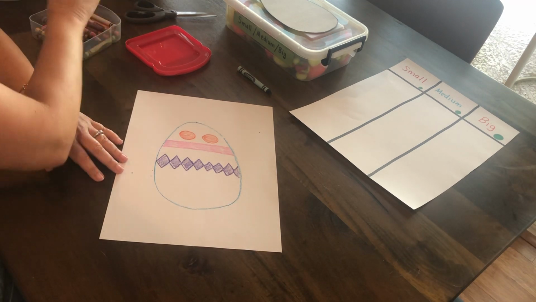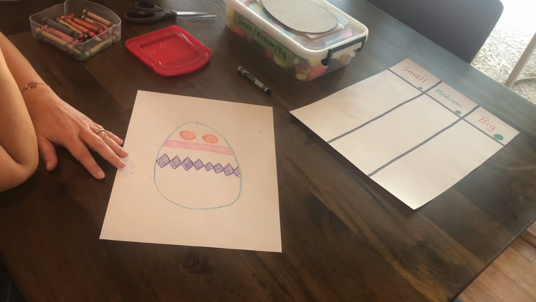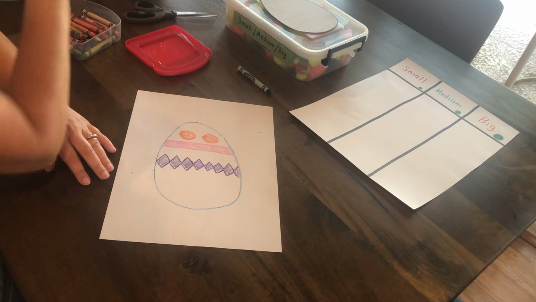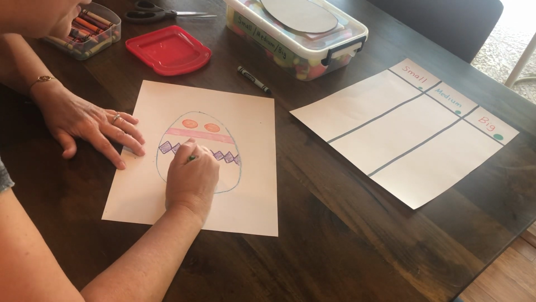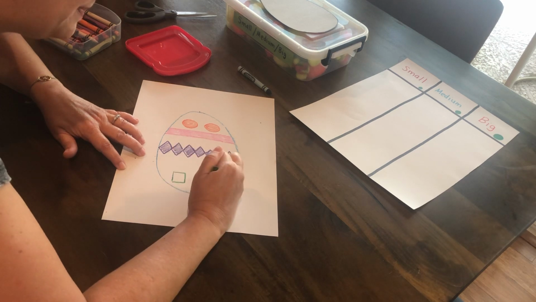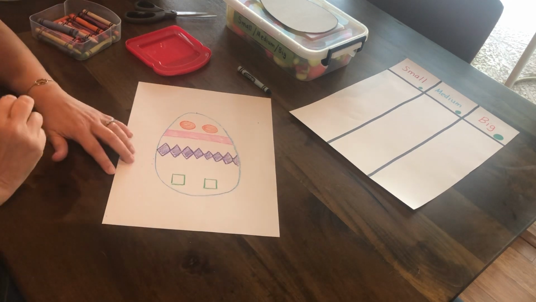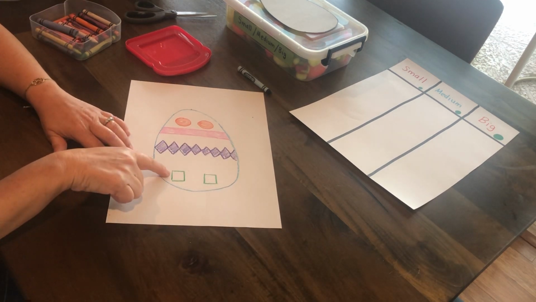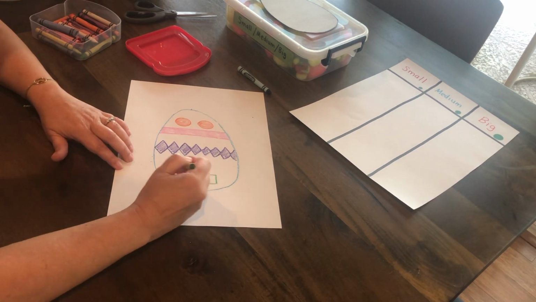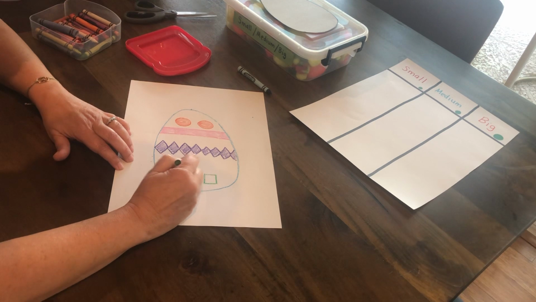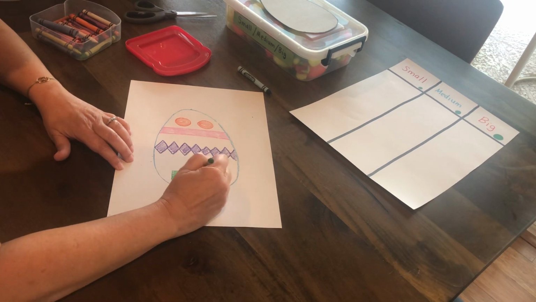So now I'm gonna put the orange crayon away, and I'm trying to think what else I wanna draw. So I think I'm gonna take my green crayon, and on the very bottom, I'm gonna make 2 squares. And remember, each square has 1, 2, 3, 4 sides. So now I'm gonna color in my green squares.